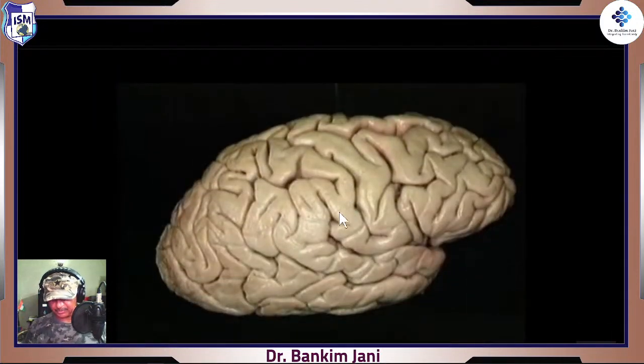Coming back to this figure, this is where we need to see. There is one sulcus which is so prominent. It will go all the way to the medial surface, and it will go deep. It can be only one, and that is the central sulcus, right?